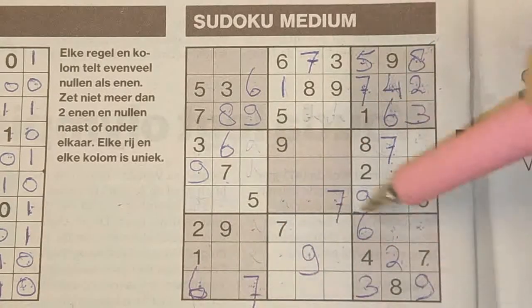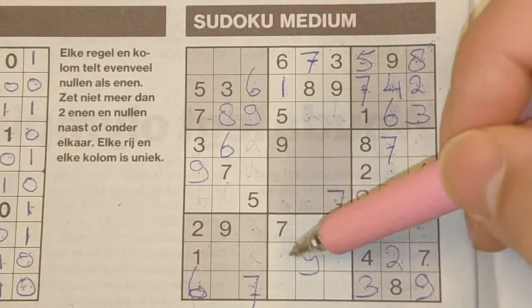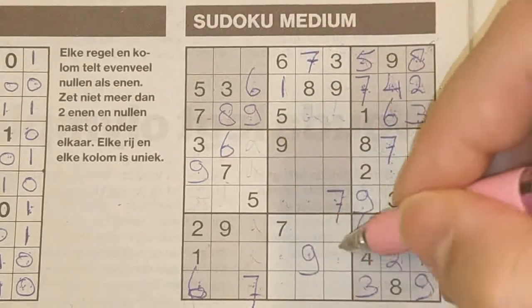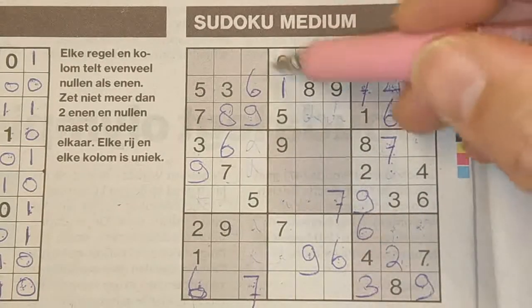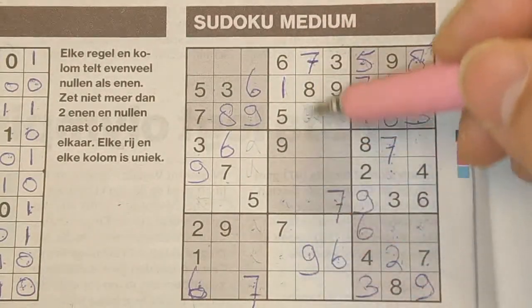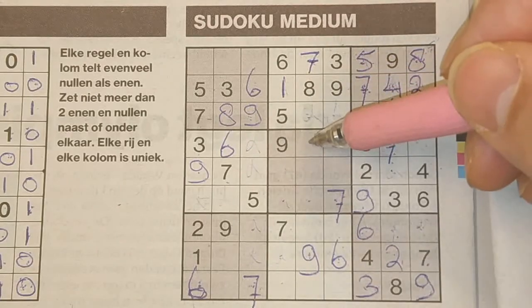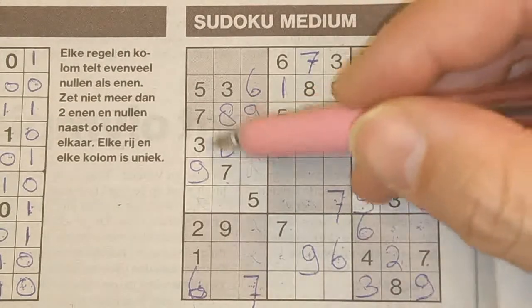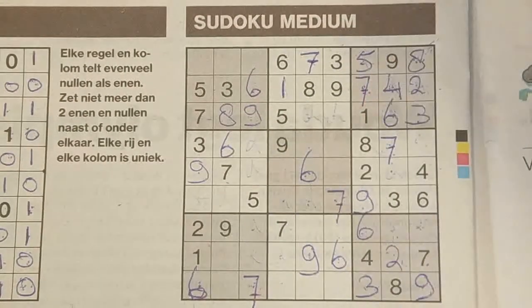6 in this row, 6 in that row. So in the row between, the only 2 places for 6 is here or there. But I see here 6, no 6 there, 6 should be here. 6 in this column, 6 in that column. So in the column between, the middle column, the only 3 places for 6 is here, here or there. But I see here 6, no 6 there. I see there 6, so no 6 there, 6 should be here.